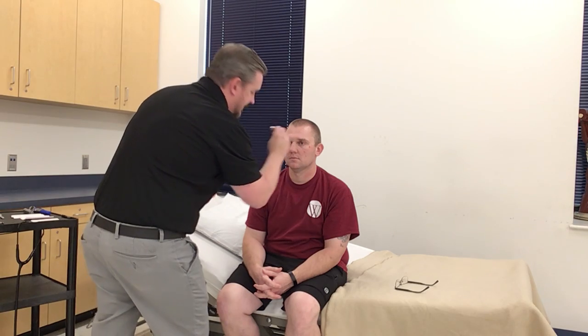I'm going to test for accommodation. Follow the pen, please. All right, his eyes go together like they're supposed to. At this point, I would turn off the lights to assess his pupils. I would come in from this side, make sure that they constrict like they're supposed to with the light and dilate when the light is moved away.